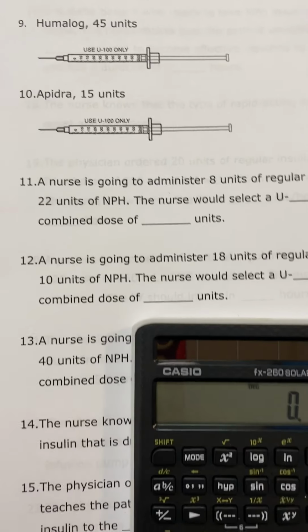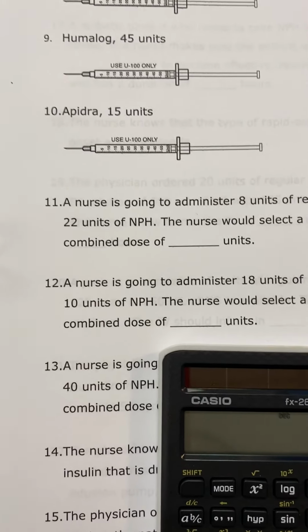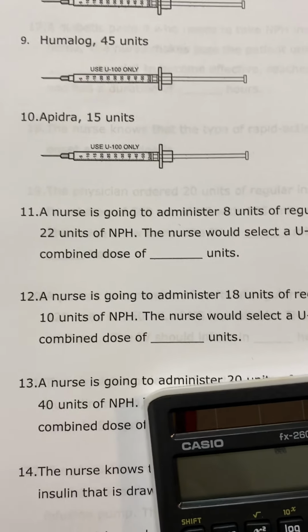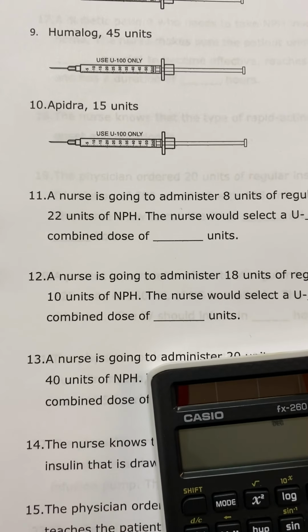Well, Ms. Thomas, I don't even know where to start. I don't even know how to solve this. Well, it's very simple, and you know I always give it to you where you are able to understand it.